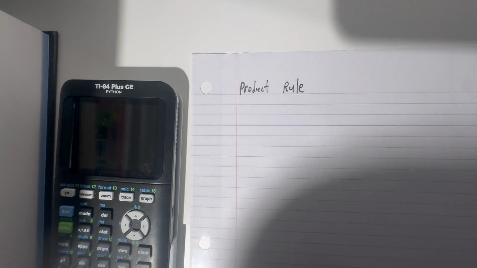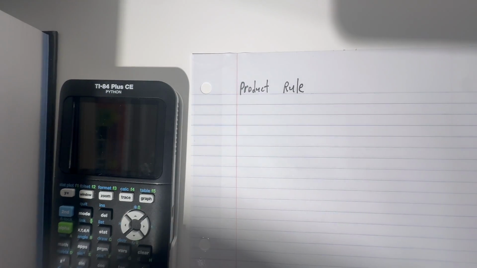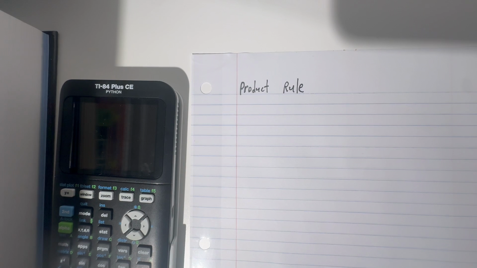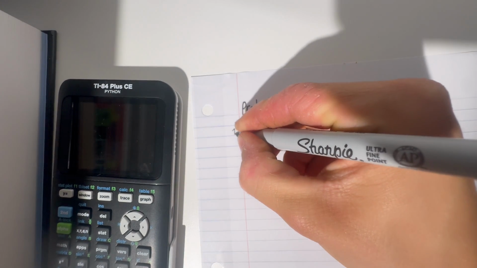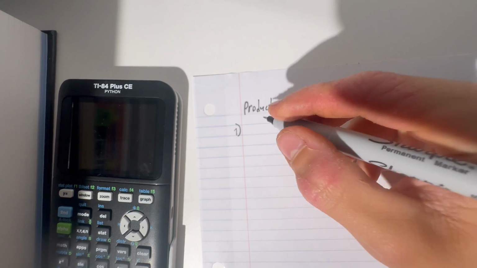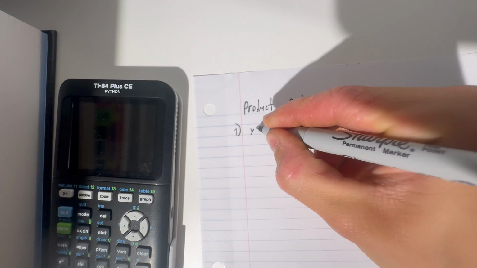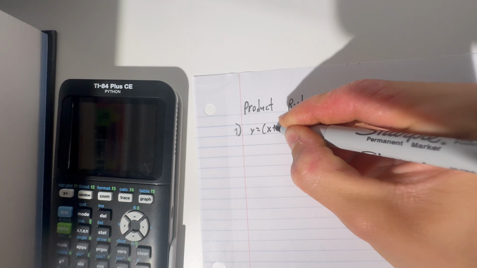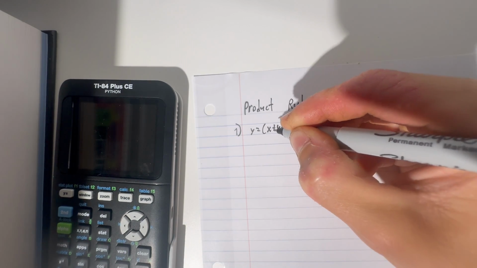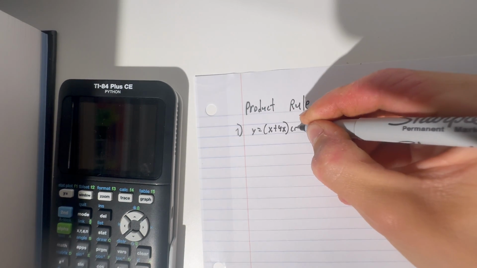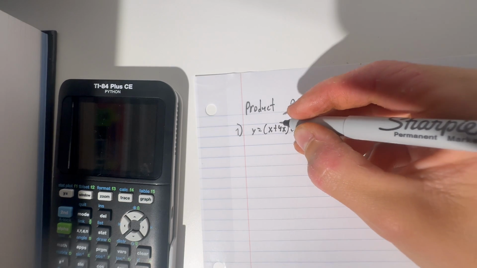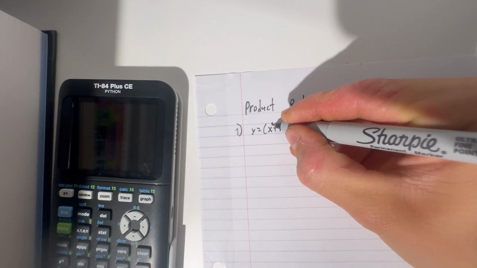Hey everybody, welcome to another video, and today we'll be using the product rule and the quotient rule to differentiate different types of functions. So let's jump straight into an example. Our number one will be y is equal to x plus 4x times cotangent of x. And just for fun, let's have this x be cubed.